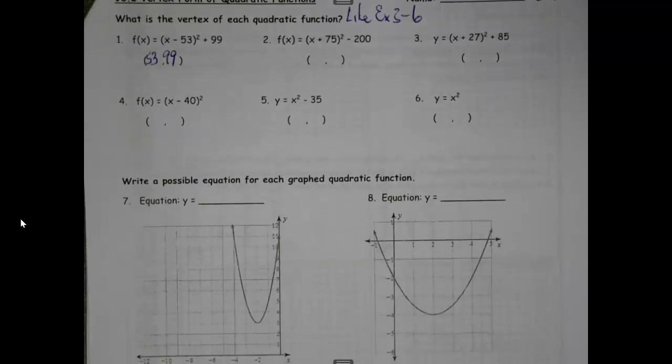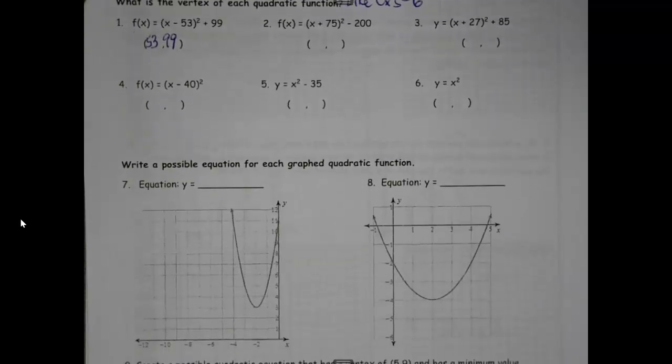So you're like, well, wait a minute. How the heck am I supposed to do this? It gave me a graph, but then it says write the equation. How am I supposed to do this?